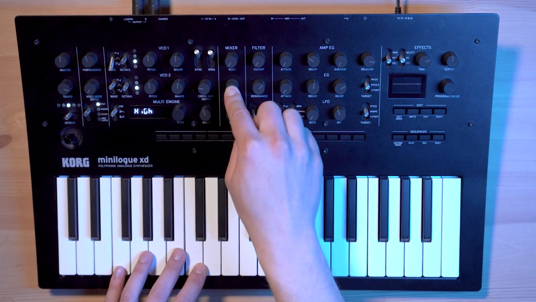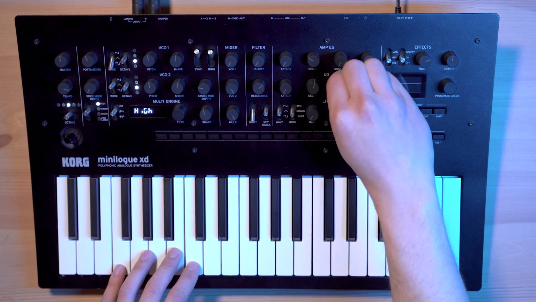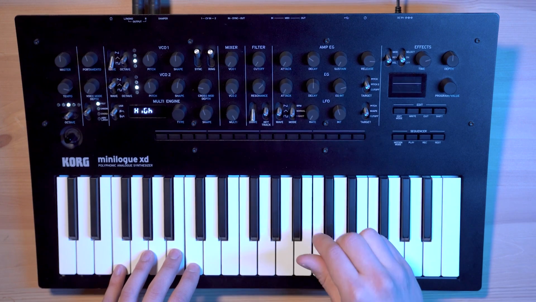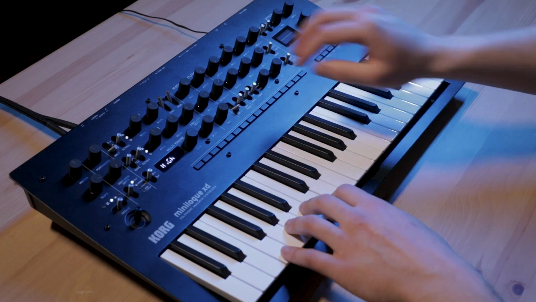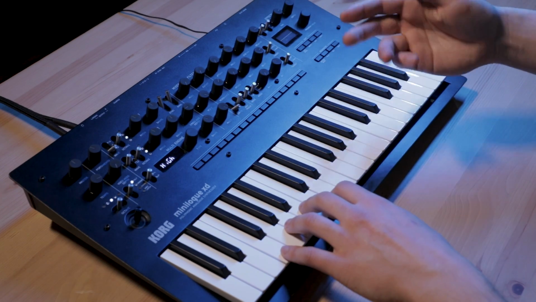So I've turned up VCO2 in the mixer, and I'm going to use the intensity on the envelope generator and a little bit of decay with no attack to make the pitch of oscillator 2 fall, and then I'm actually going to sync oscillator 2 to oscillator 1 so we get one of those kind of classic sync sounds.